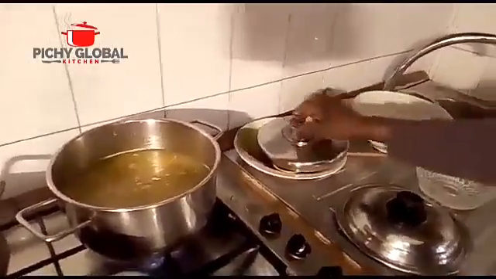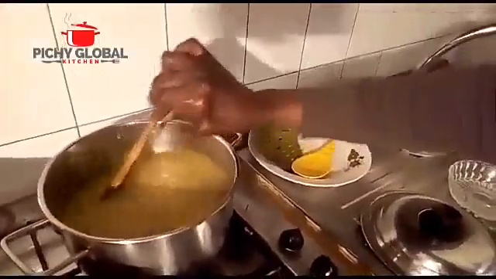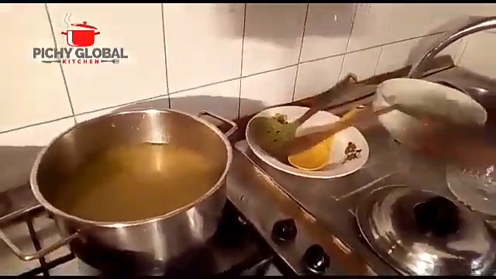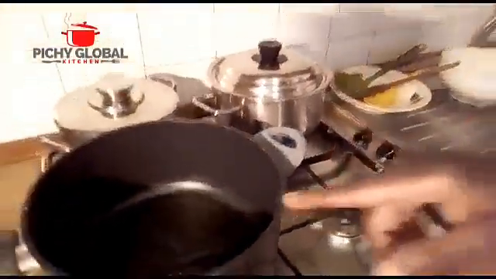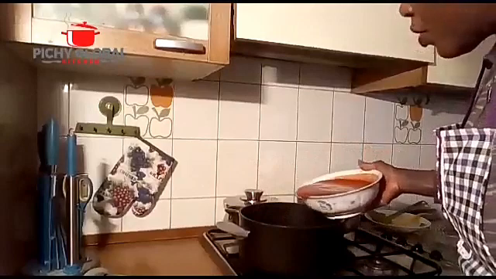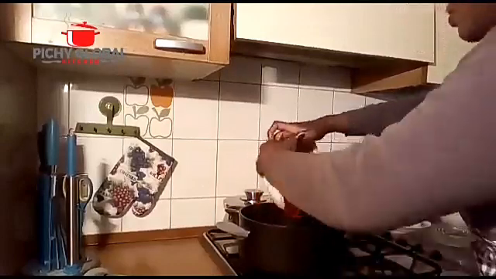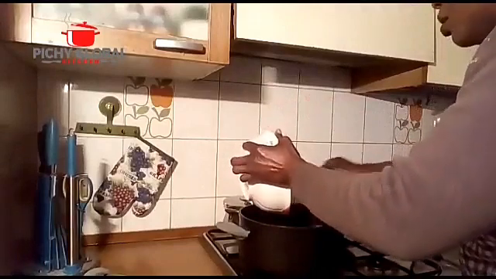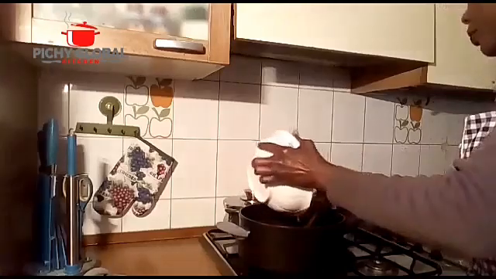Cover it and allow it to cook while we go back to the making of our stew. So here inside the pot, I'll pour in this tomato puree. Okay. Let's go this way so that you guys will see what I am doing. I put in the tomato puree.